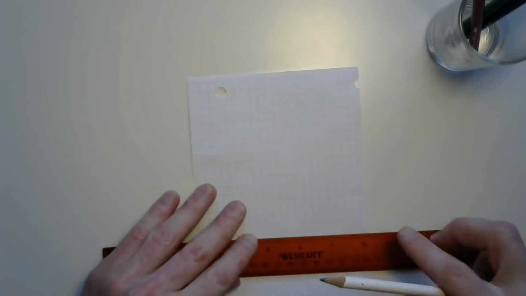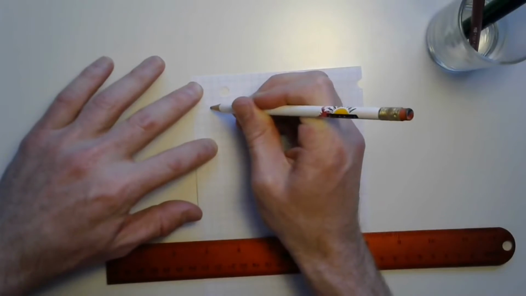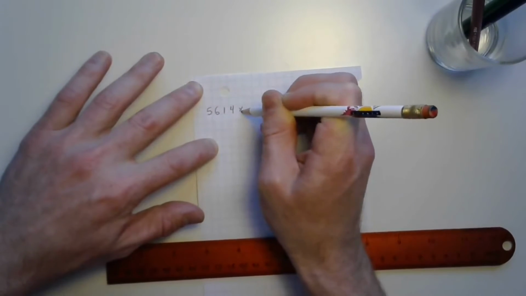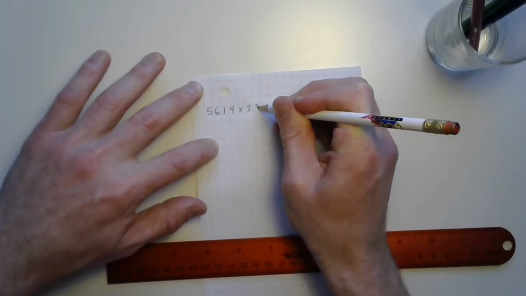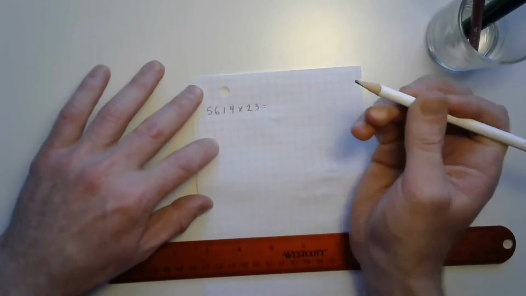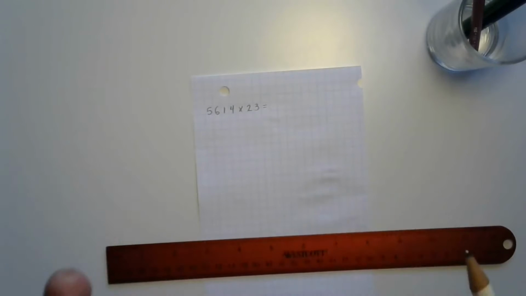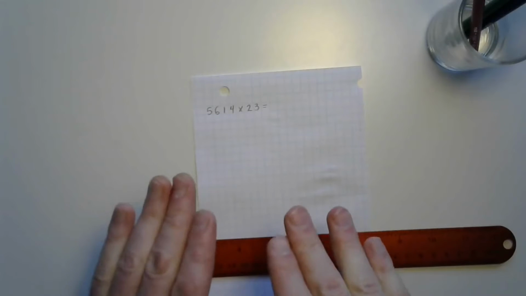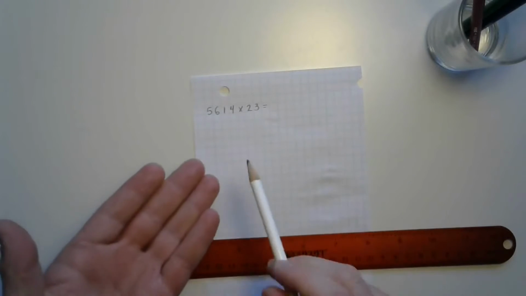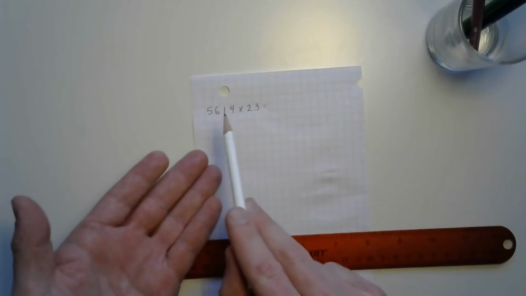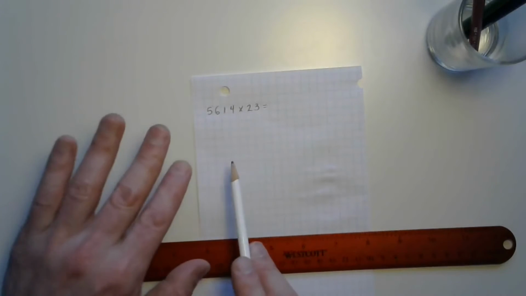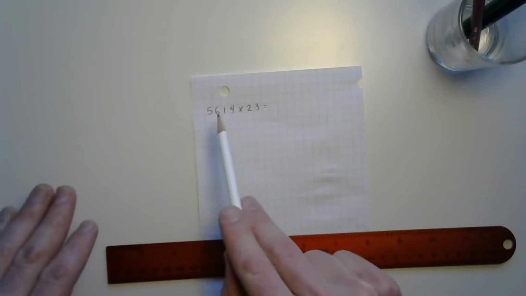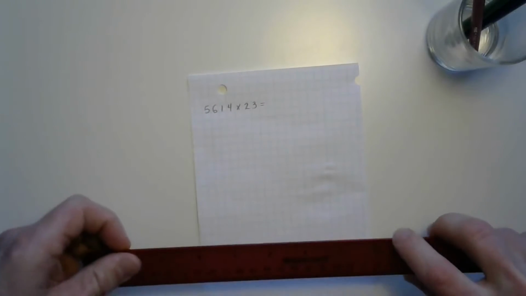First, go ahead and write down the problem. 5,614 times 23. Awesome. Now we need to make a rectangle. We're actually going to make our own checkerboard appear, but it won't look quite like the checkerboard that you know. You see that top number, 5,614. We are going to make a line that matches by length each digit of the multiplicand. What do I mean by that?